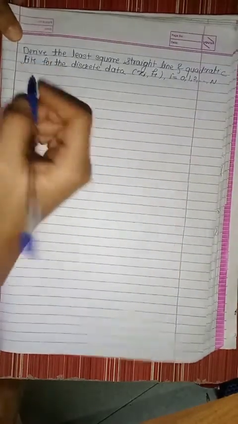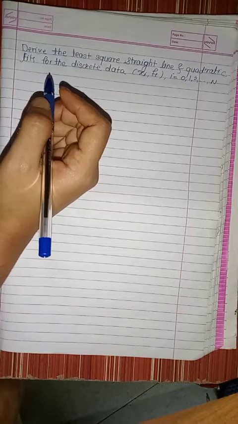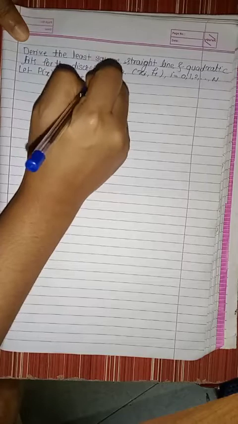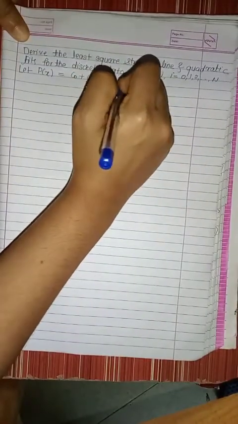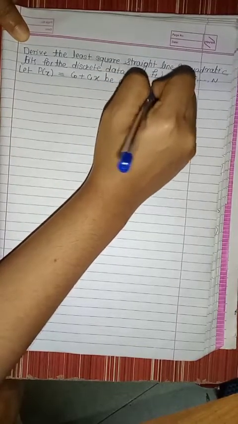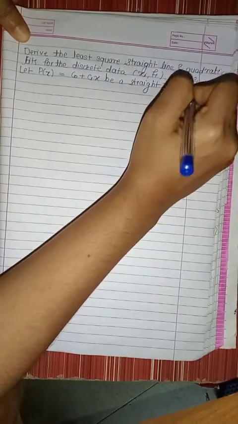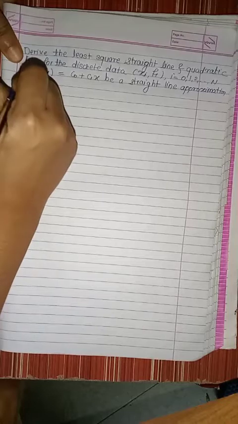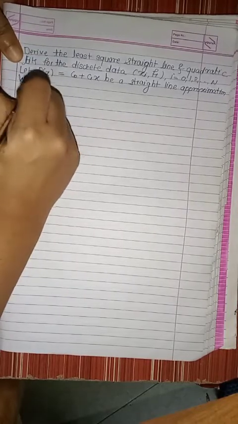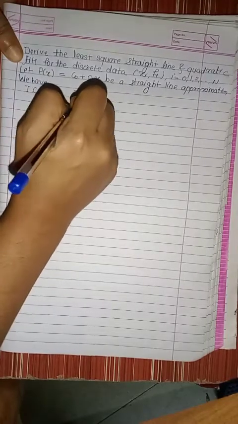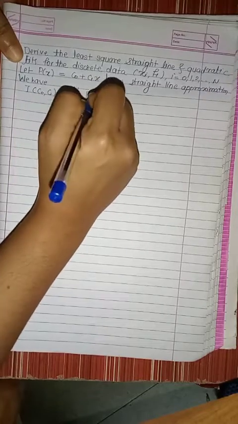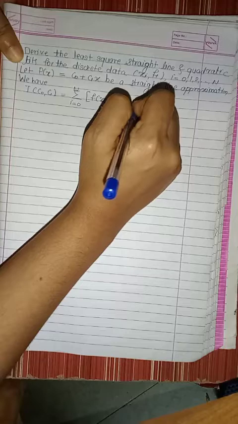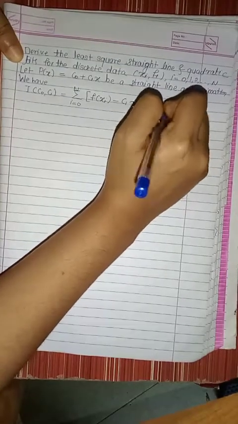Okay, so now for this, if we are considering a straight line, then let us consider one general equation, that is, let p of x be equal to c0 plus c1x. Let it be a straight line approximation. Then if we have discrete data, we have the formula I of c0, c1, which is the summation i running from 0 to n of f of xi minus (c0 plus c1 xi) whole square, and it should be minimum.